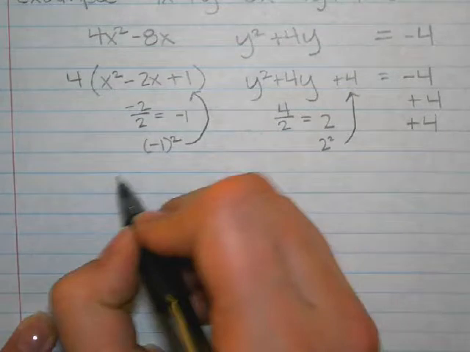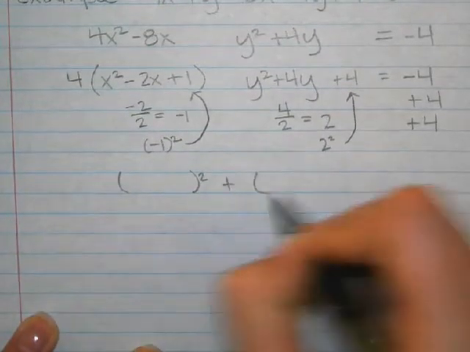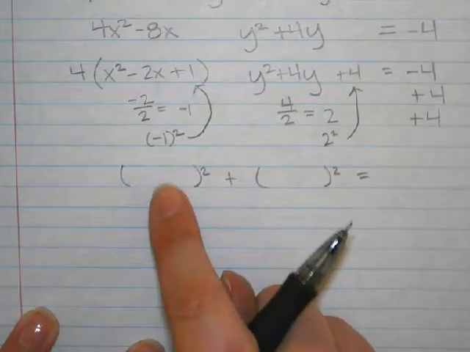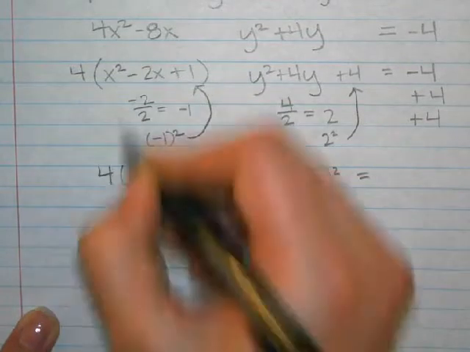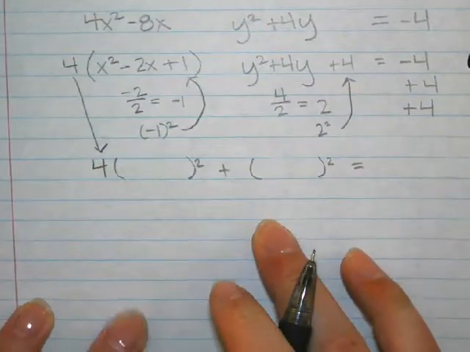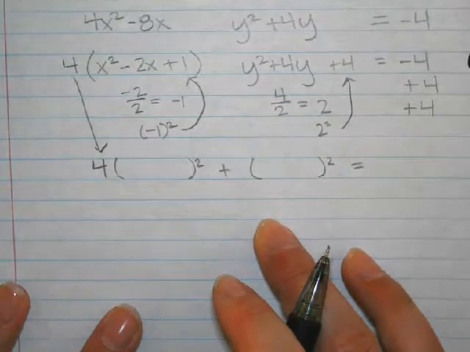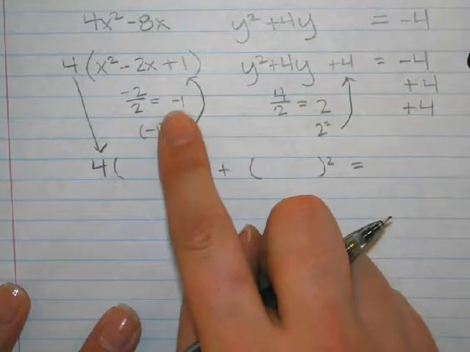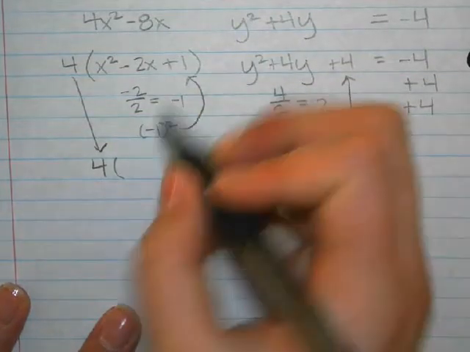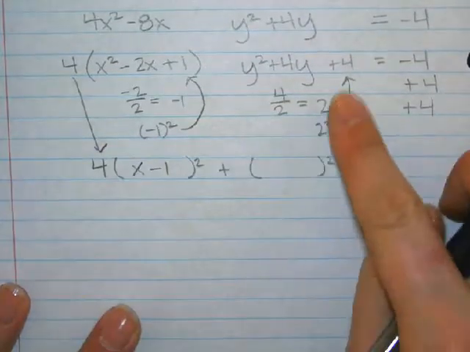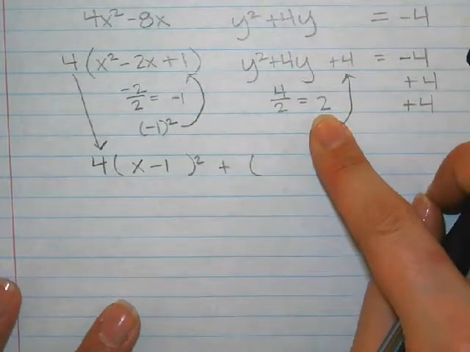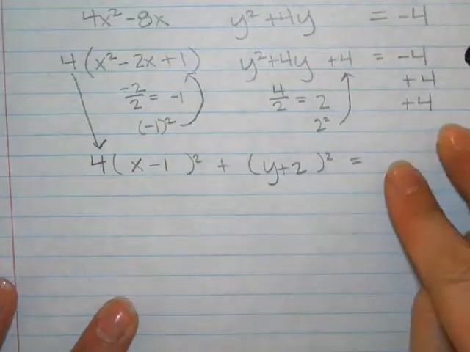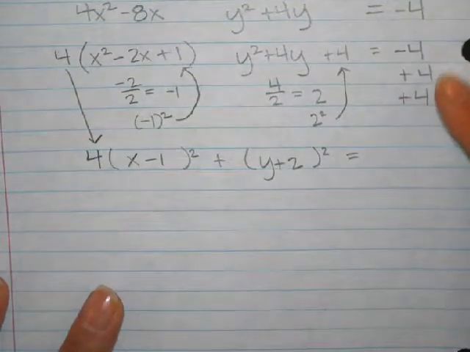So now we're going to think of this as something squared plus something squared equals something. And we know that in front of this something squared, we do have that 4 that we took out. So this is going to slide right down here. Okay. So what goes in these parentheses? The number you got when you divided by 2 is the number that goes in the parentheses. So we've got x minus 1 squared. And then the number we got when we divided by 2 goes in that second set of parentheses. So y plus 2 squared. Negative 4 plus 4 plus 4.